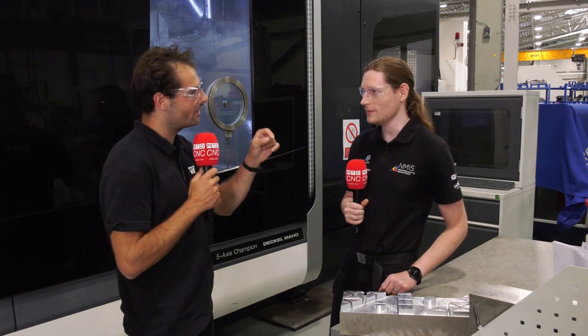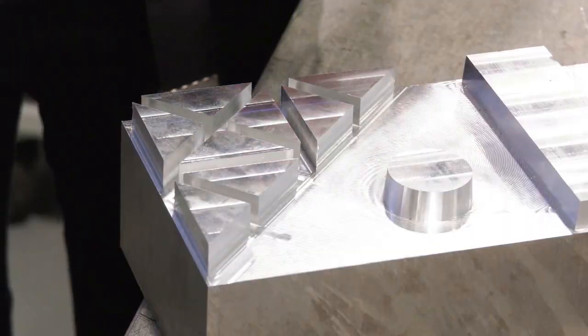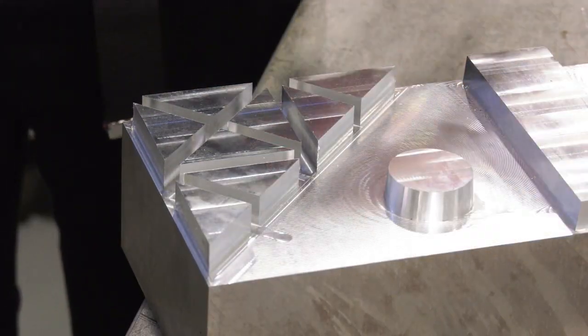Just by changing what did you actually change? What's the process? So you create the NC file for this side. Yeah, and it's particularly interesting that we're using an adaptive clearing strategy. So we've used NX to generate an already quite efficient toolpath.